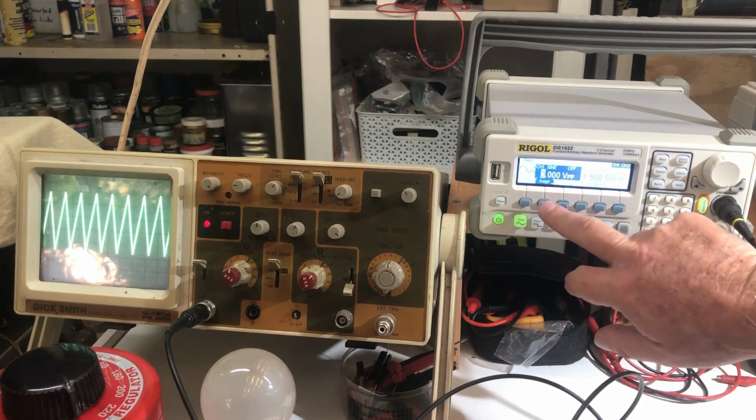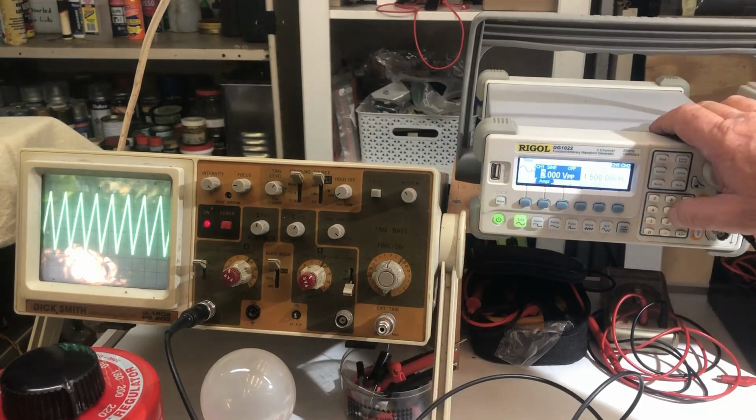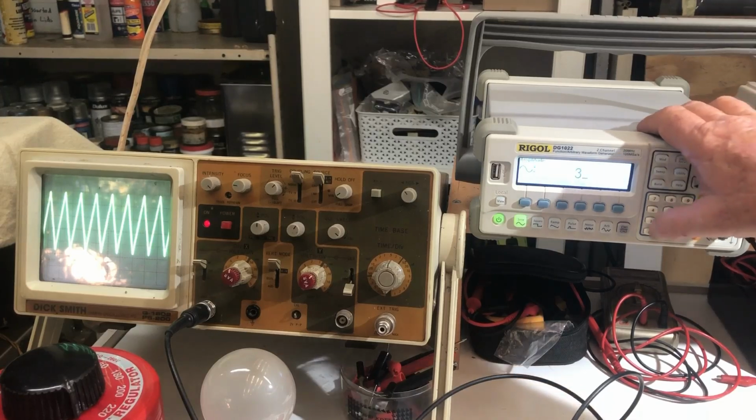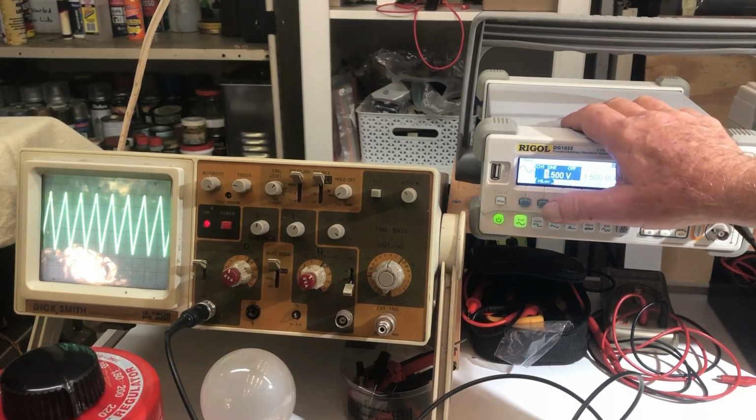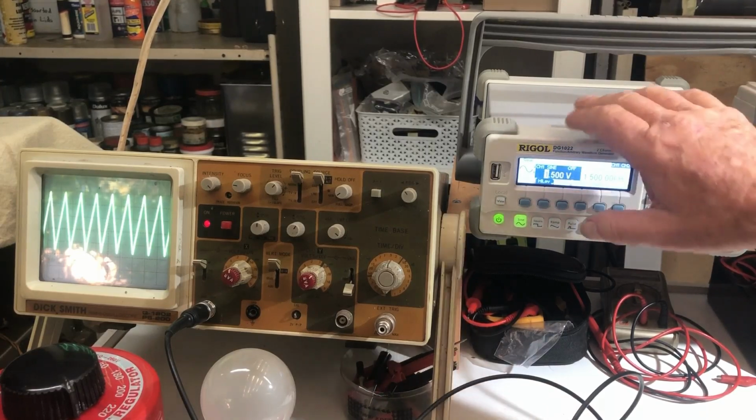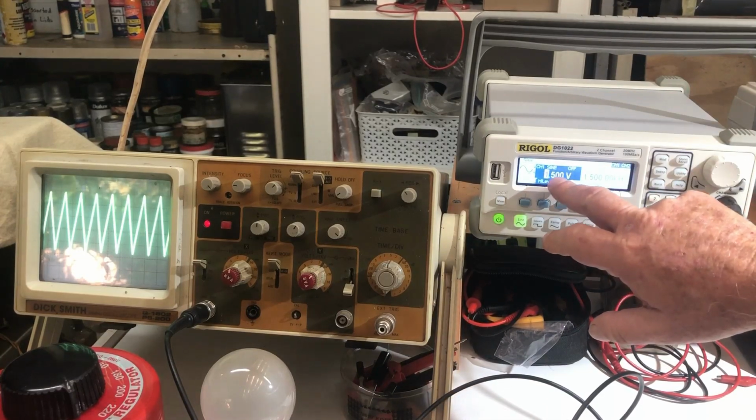If I go amplitude, okay, 2 volts. I'll make it 3 volts peak to peak, say. 3 volts peak to peak. What's that say? 1.5 volts.